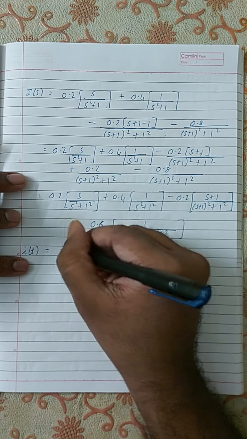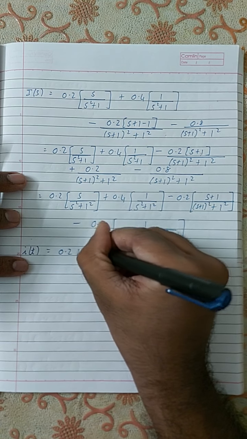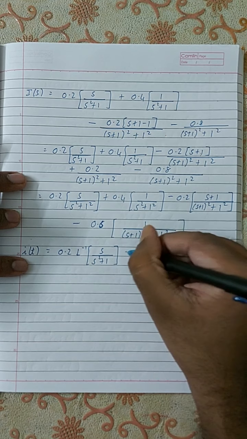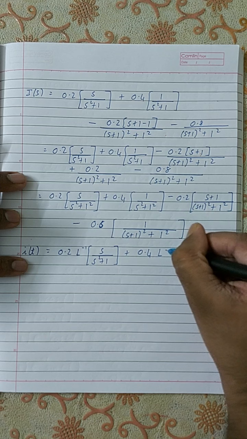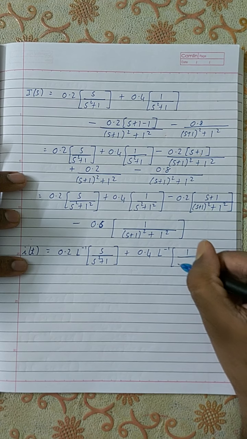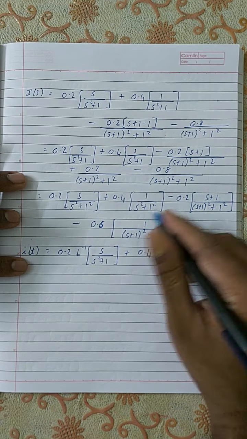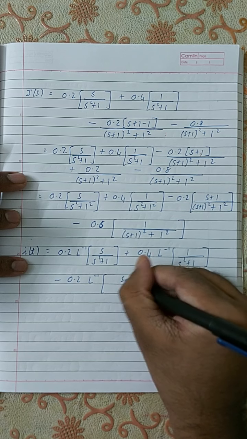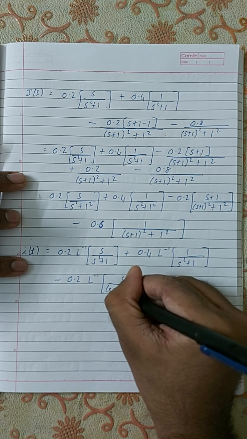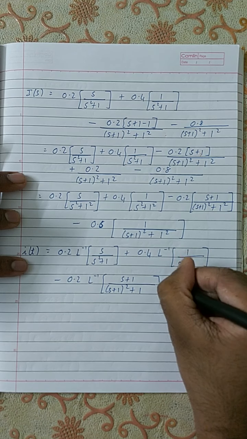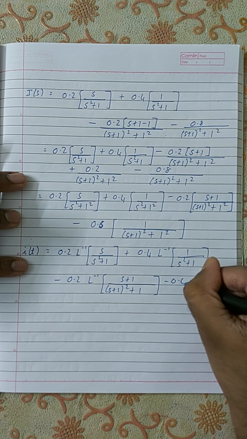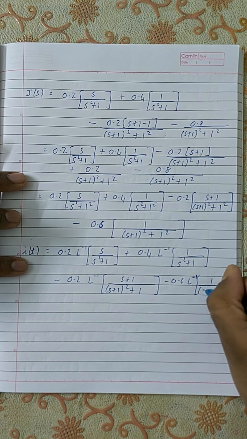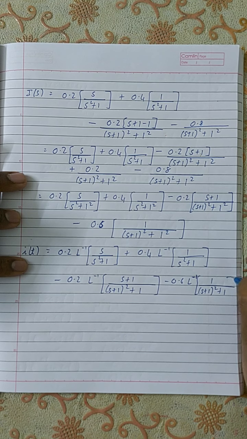So i(t) is equal to 0.2 into the Laplace inverse of s by (s square plus 1), plus 0.4 into the Laplace inverse of 1 by (s square plus 1), minus 0.2 into the Laplace inverse of (s plus 1) by ((s plus 1) the whole square plus 1), and minus 0.6 into the Laplace inverse of 1 by ((s plus 1) the whole square plus 1).